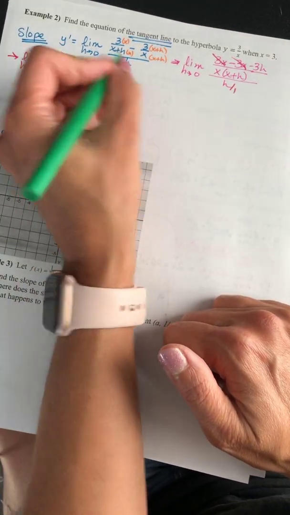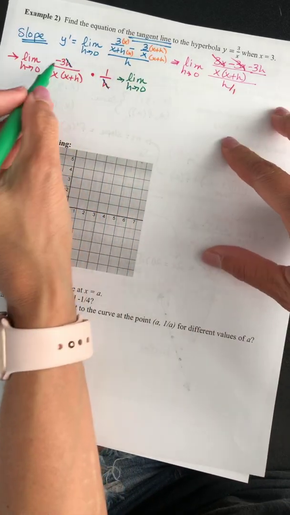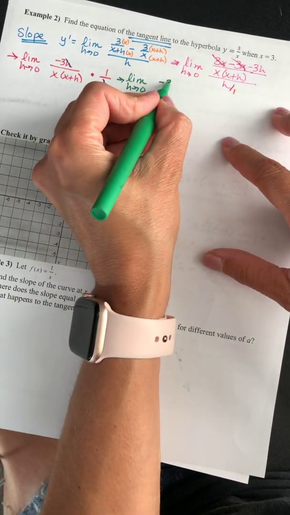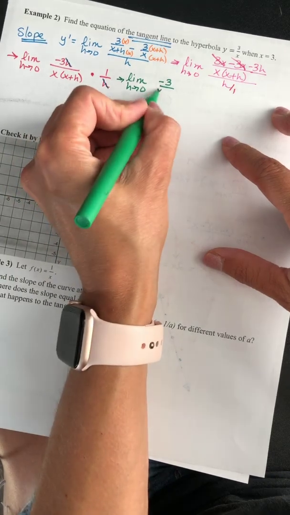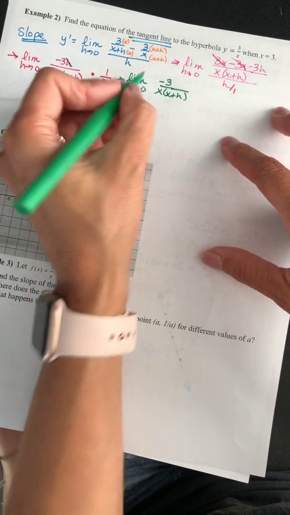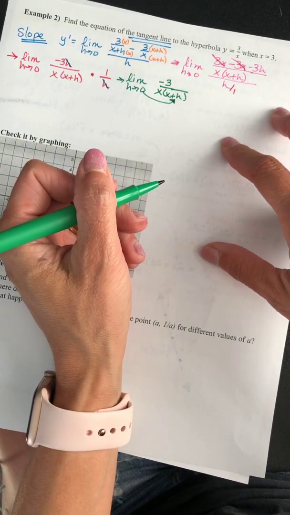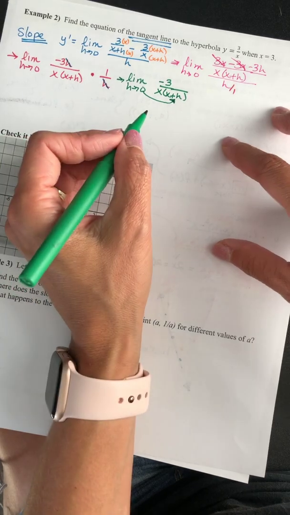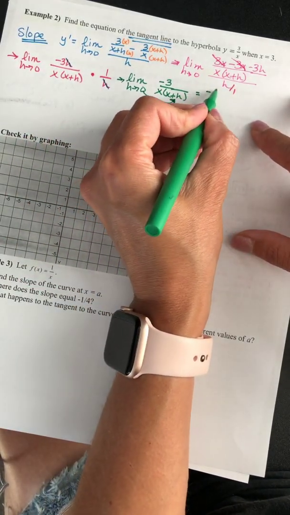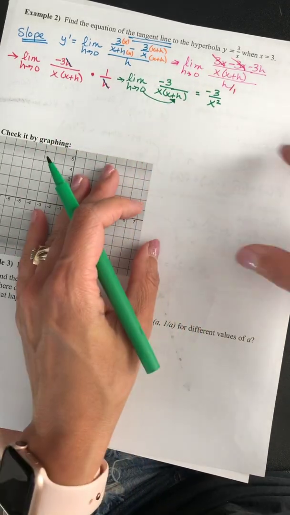Okay. So now I have the limit as h approaches 0. I have a negative 3 times 1, which is just negative 3, all over x times x plus h. Okay. We could plug in that 0 for h. And x plus 0 is just x. So I'll have negative 3 over x times x, which is x squared. So there's my slope formula.